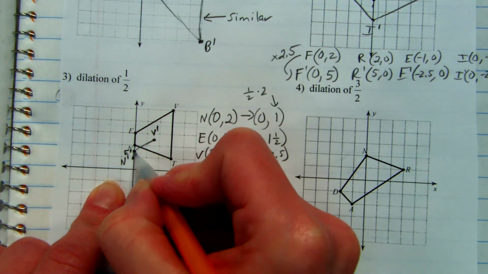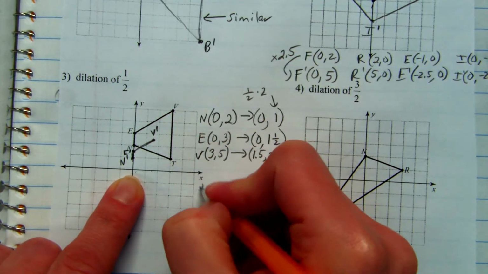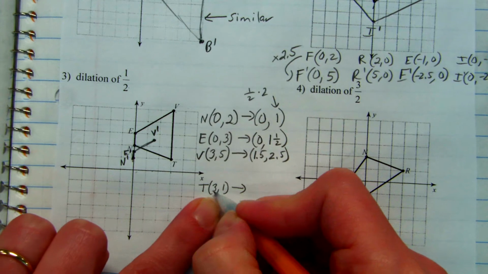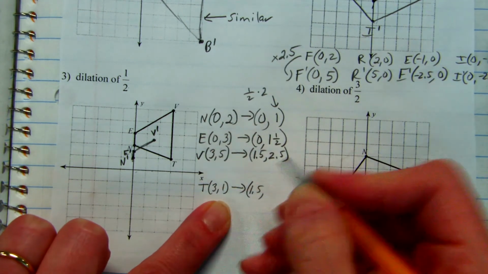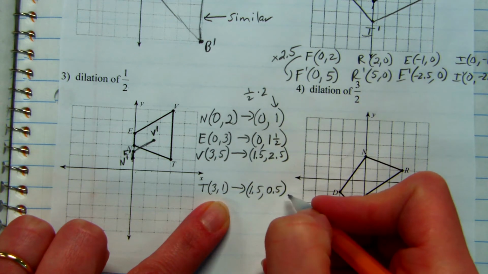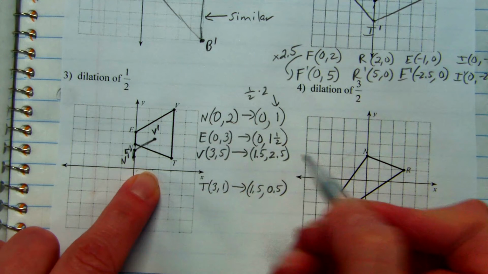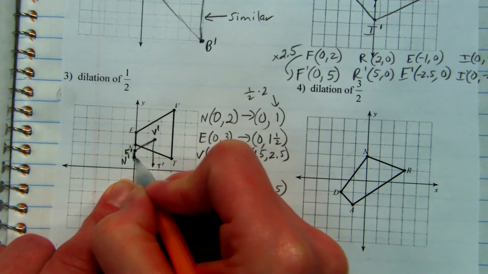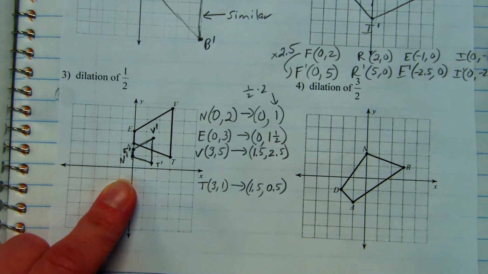If you want to start connecting it, you can kind of see how it's going to be the same, but smaller. And then t is over here at 3, 1. So if I take 3 divided by 2, I get 1.5 again. And then 1 divided by 2 is just 1/2, so you could call it 1/2 or 0.5. And so then we can go to 1.5, 0.5. There's t prime. And if we connect it, it should look like the same shape, but this time it's smaller.